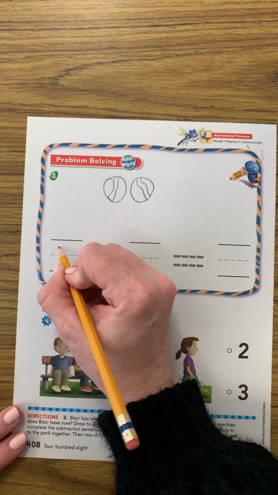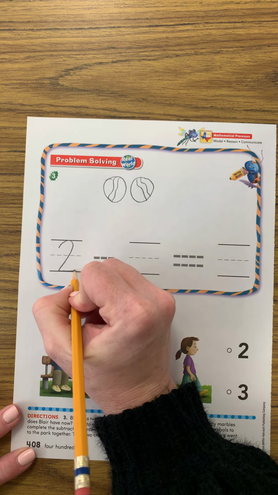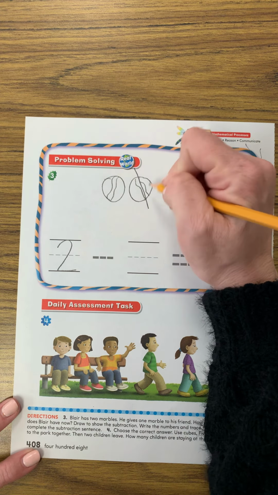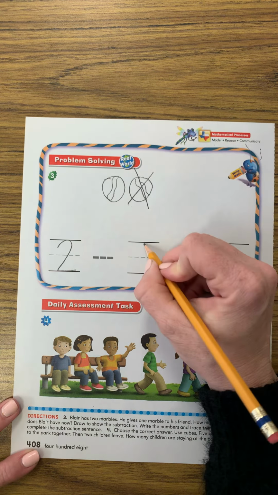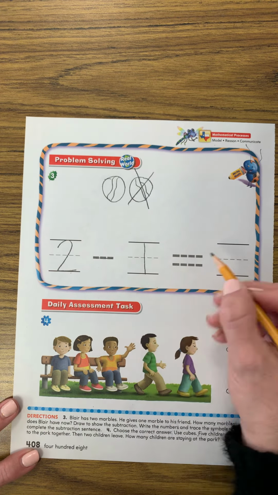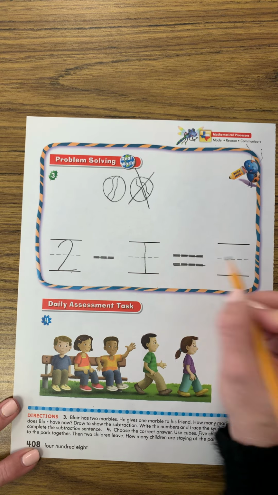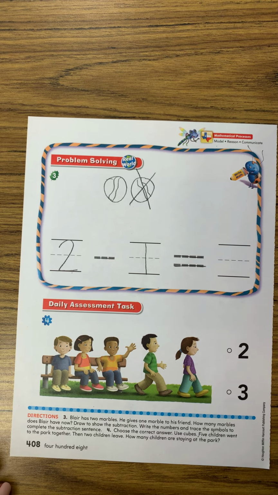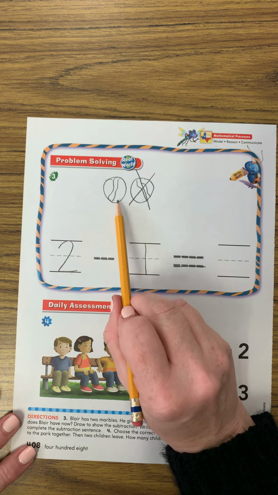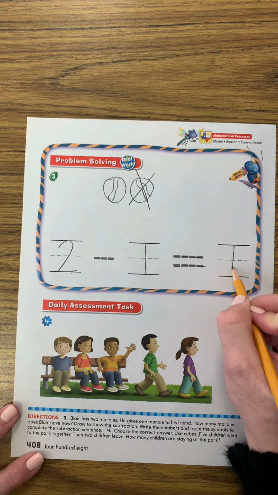And then we can write our 2 on the first line because that's how many he starts with. How many does he give to his friend? He gives 1. So I'm going to put an X on the 1 and put the 1. 2 minus 1 equals, and how many marbles does Blair have now that he gave 1 away? We have 1 left. Blair has 1 left.